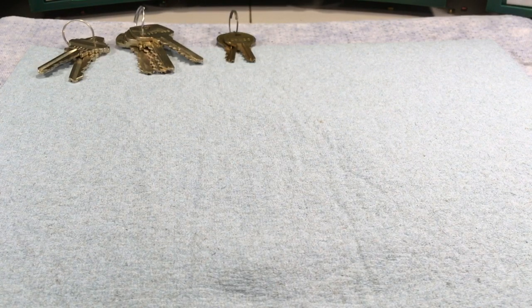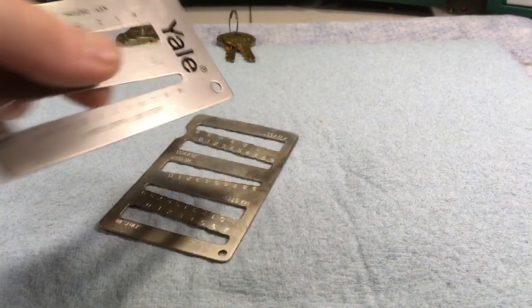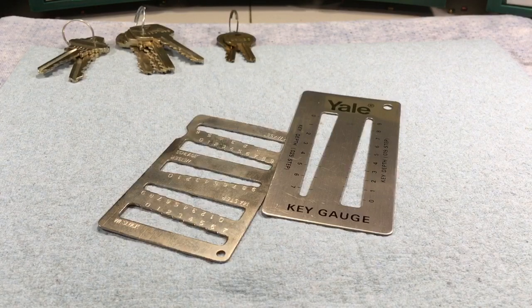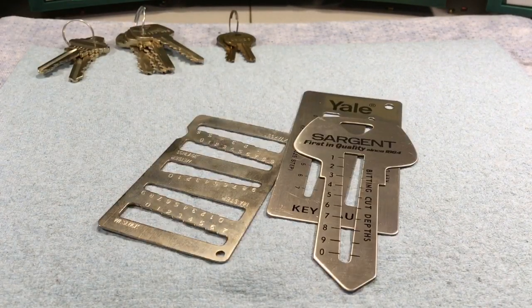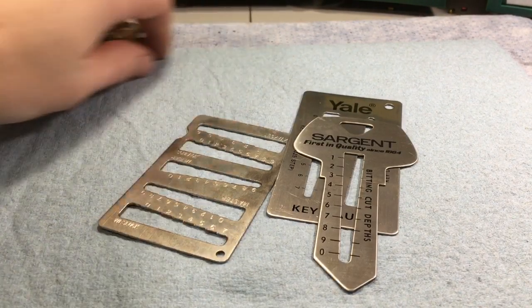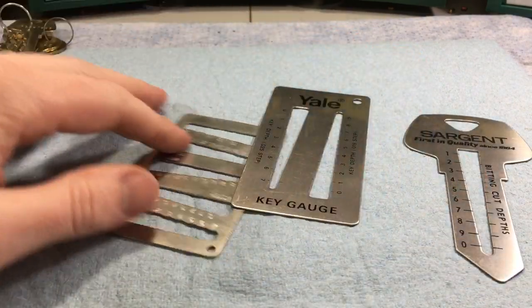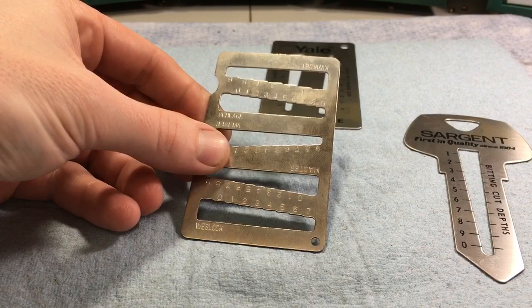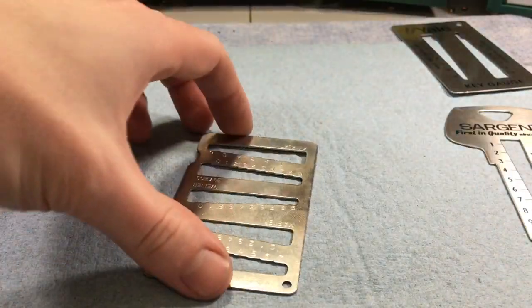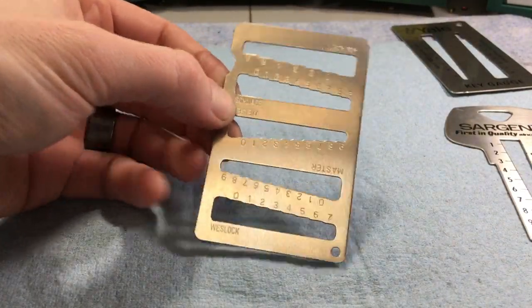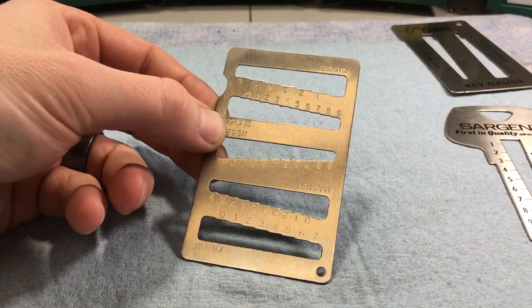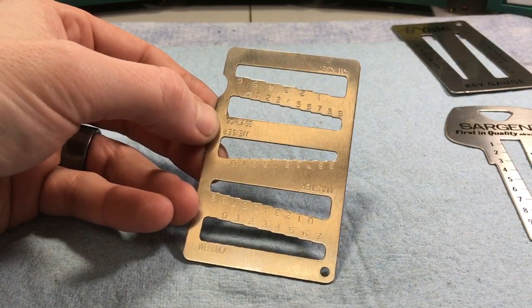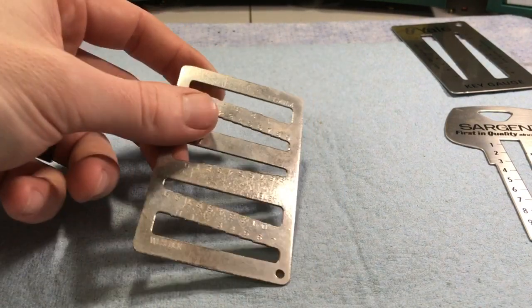Moving along the spectrum of key decoding options are key gauges. Manufacturers make these as well as aftermarket. I know ProLock might make this key gauge. If not, they make something very similar. This one actually has multiple decoding options: Quickset, Schlage, Weiser, Master, and Westlock.